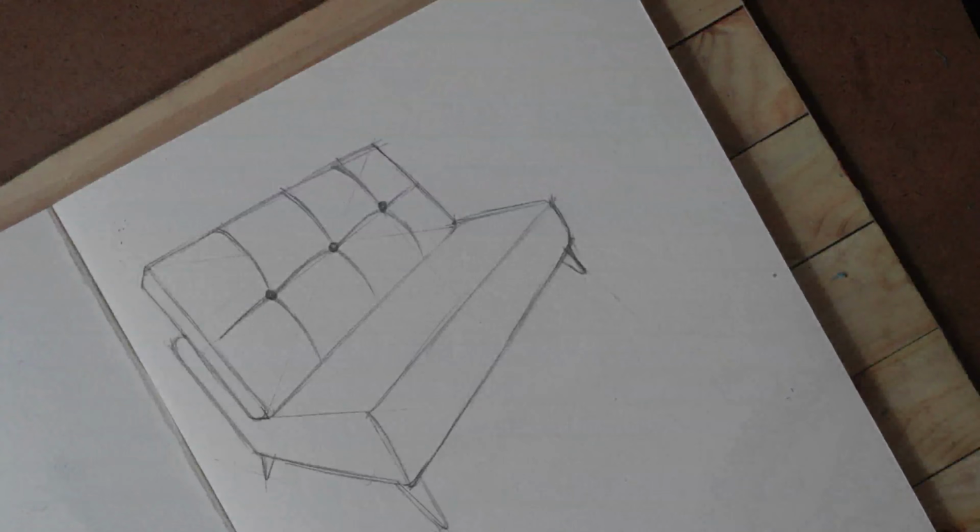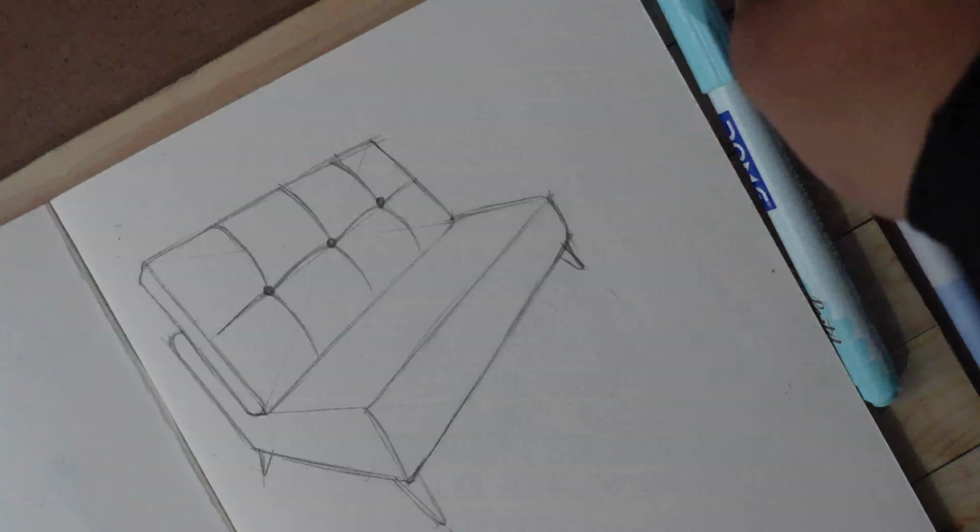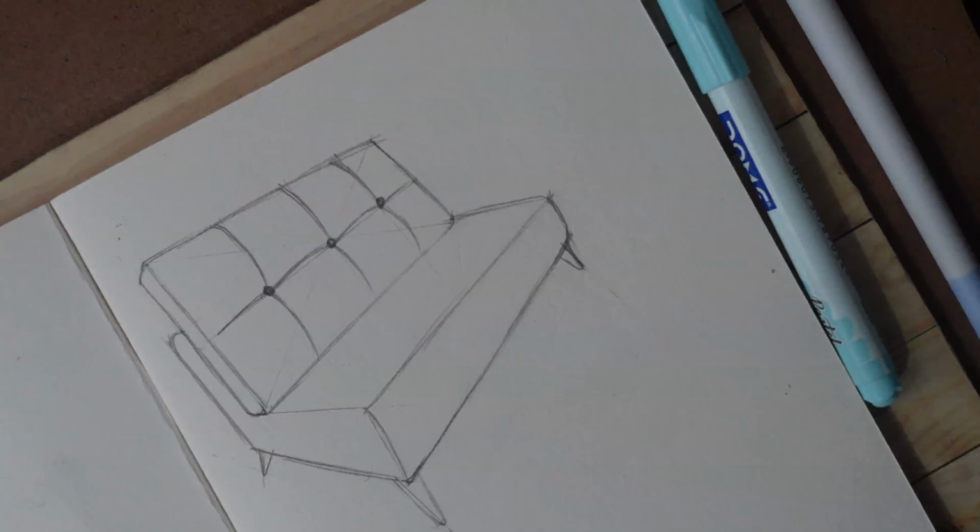Right. So this, I'm done. Now I'm going to show you how to use the brush pens. I'm using some series of brush pens.